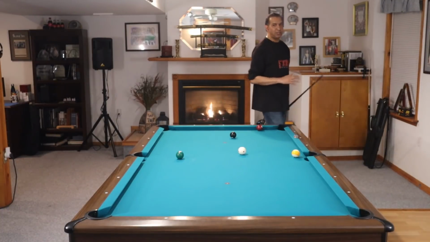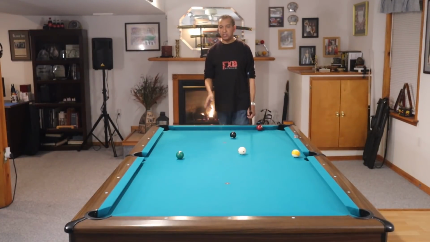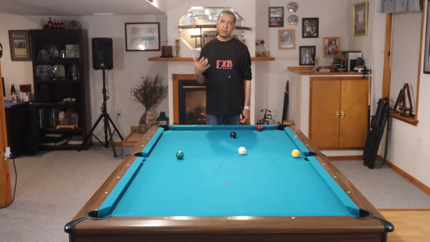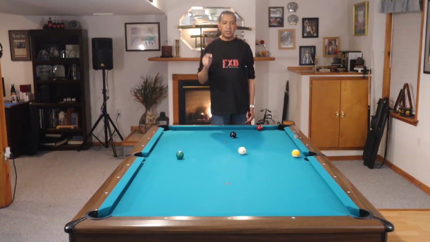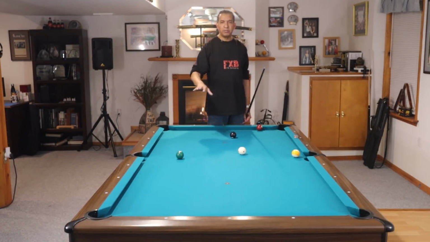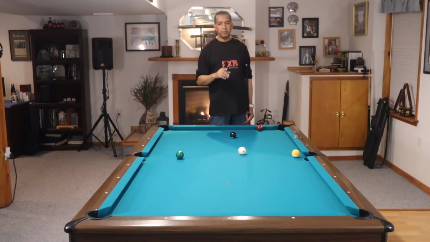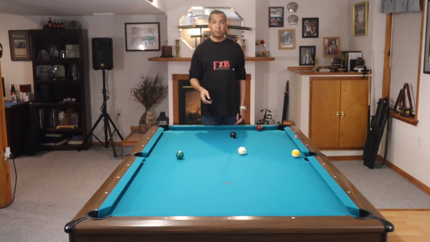Do not shoot these shots with the wrong English. None of it will work. Do not shoot these shots without applying the spin at all. None of it is going to work. Anytime you're working a diamond system or multi-rail shots, you're most likely going to have running English on that shot. And that is going to be essential. So understanding, when I say high left, that's what we're putting on the ball. High right, that's what we're putting on the ball.